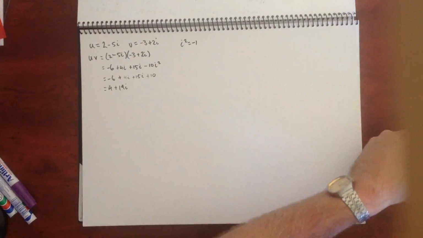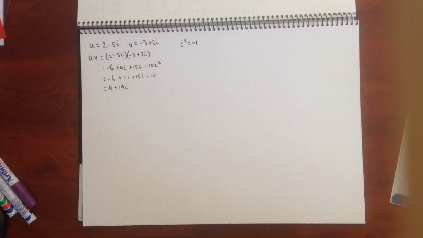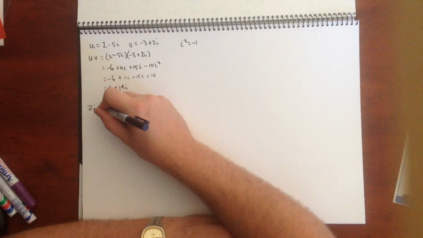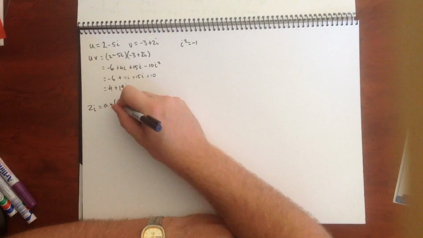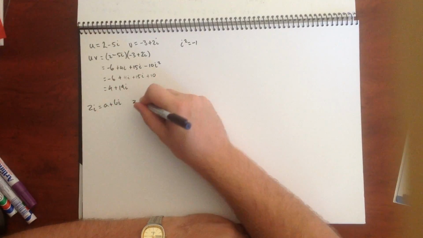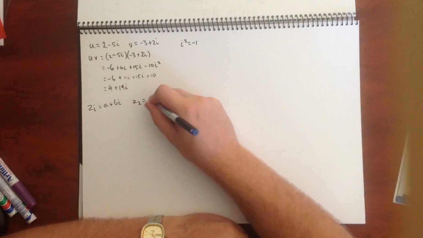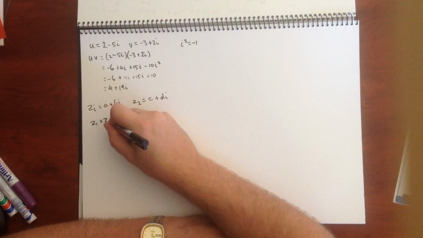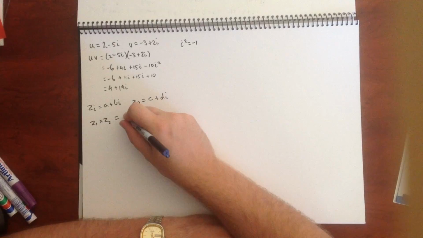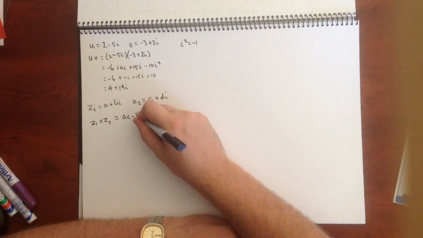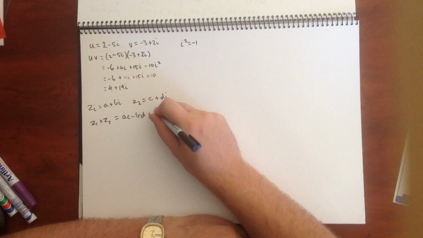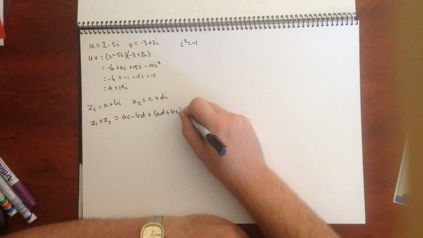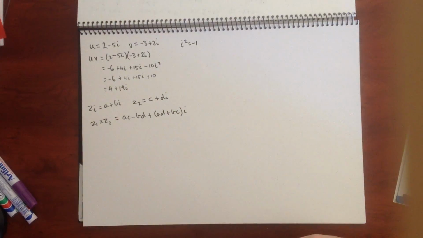Next up, we can actually think of this in a general way. If z1 is equal to a plus bi and z2 equals c plus di, then z1 times z2 is given by ac take bd plus ad plus bc i. So there's a general solution.